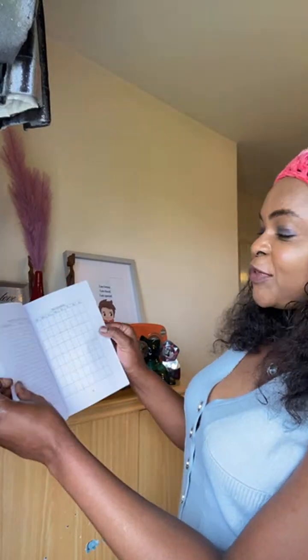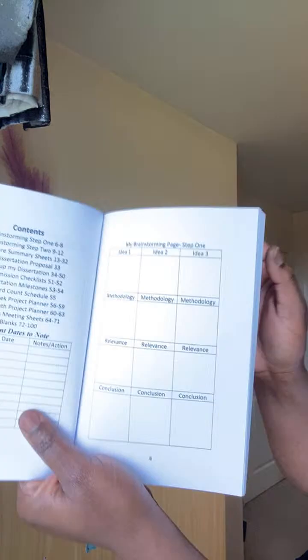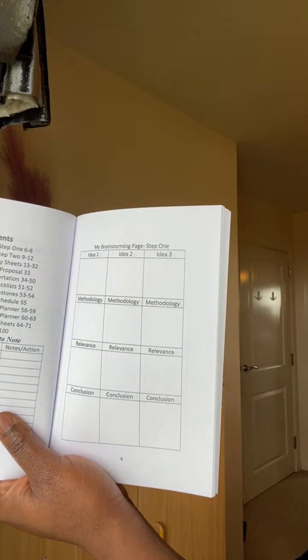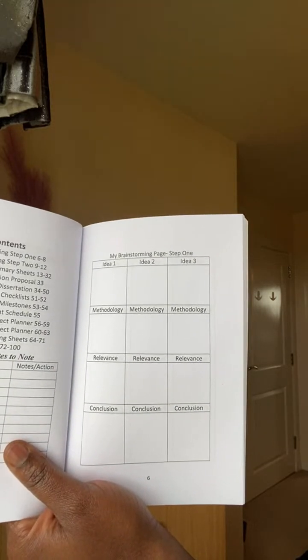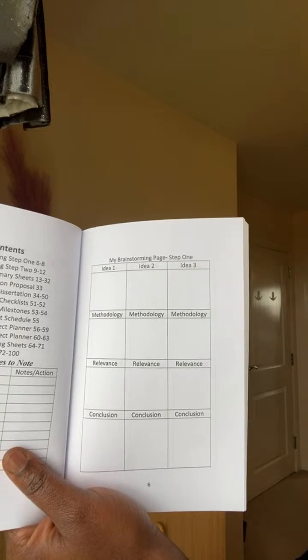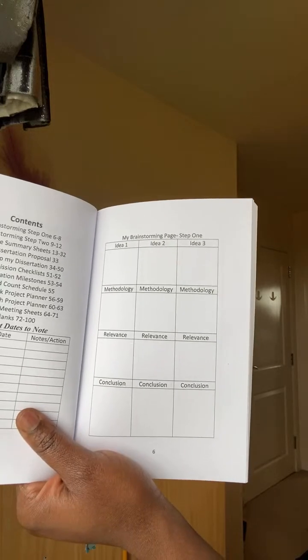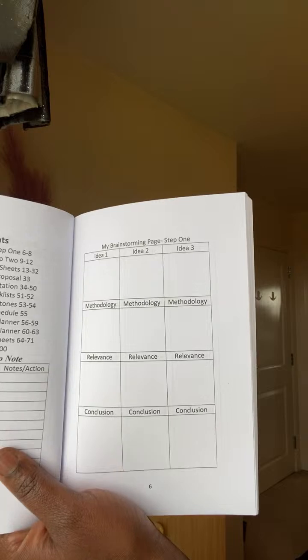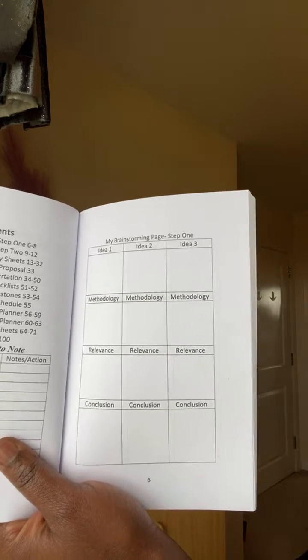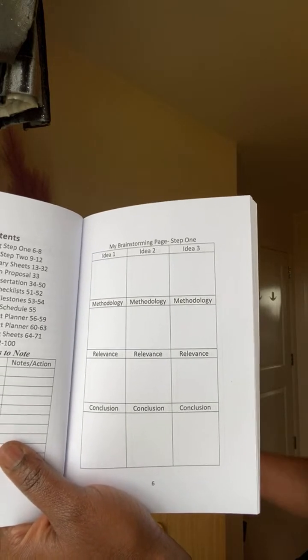So we're going to start from the brainstorming. So the first part is your brainstorming section. So if you look well, you could have your idea 1, 2, and 3. You can see that you can also compare methodologies, compare the relevance of your research. You can now draw a conclusion. So this is step 1 of brainstorming your dissertation proposal. So you need to compare ideas first. You streamline or fine-tune your ideas.